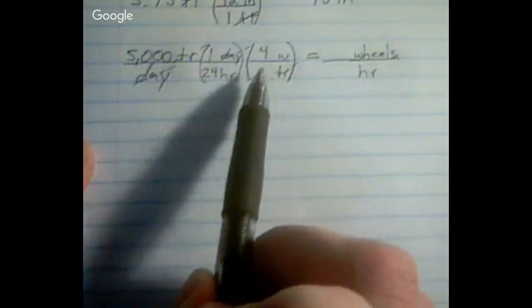Doesn't change it. Okay, so if I did that math, this company must be making 833, not worrying about sig figs, wheels per 1 hour. That's what we'd end up with.